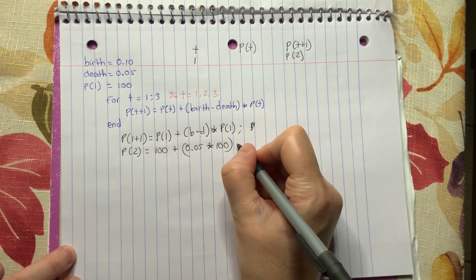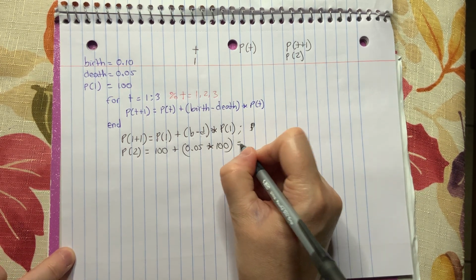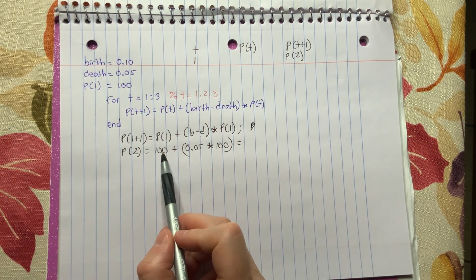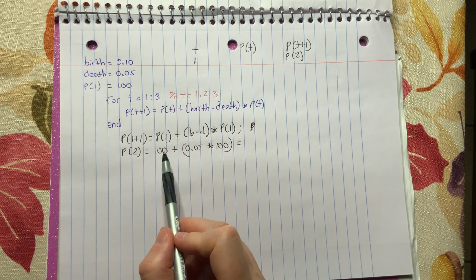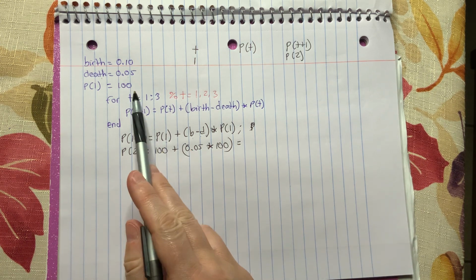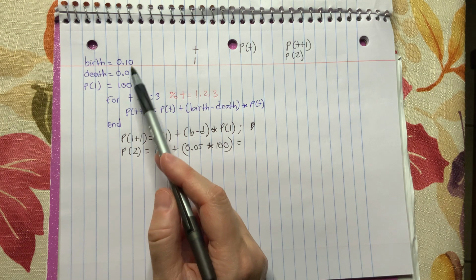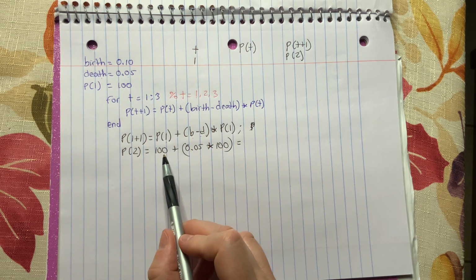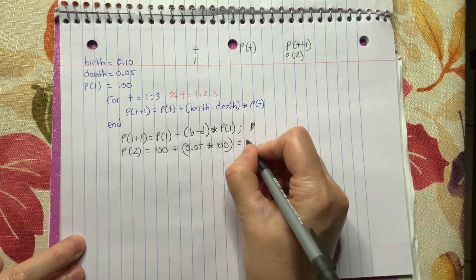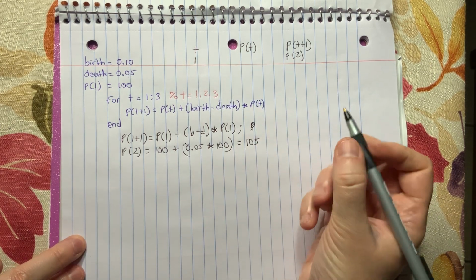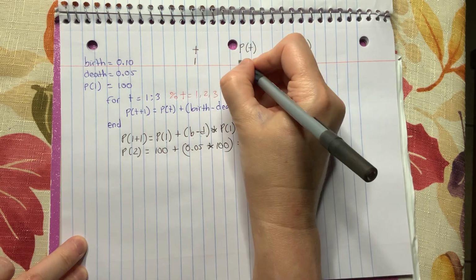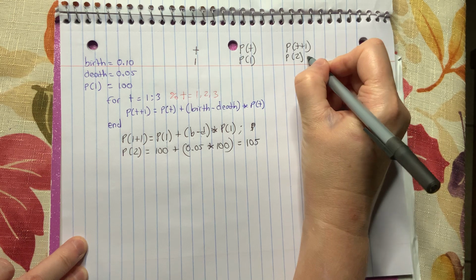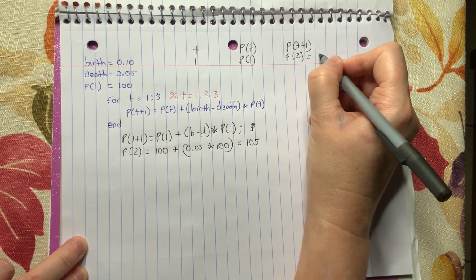We're basically taking the initial population and calculating 5% of it, which is the net growth, the difference between the birth and the death rate. 5% of 100 is 5, so it's 100 plus 5, which is 105. So when time is 1, p of t is p of 1, and p of 2 is going to equal 105.